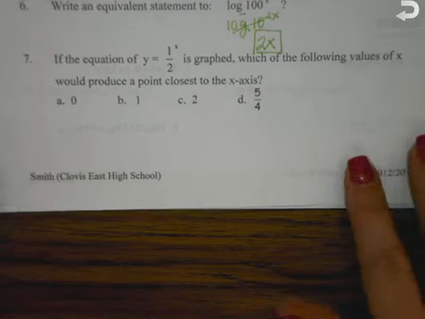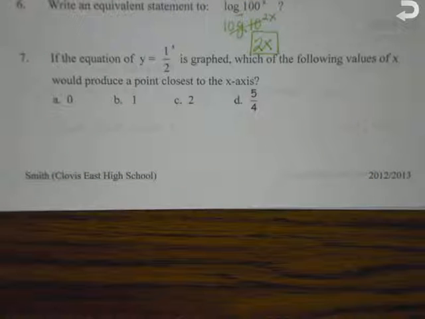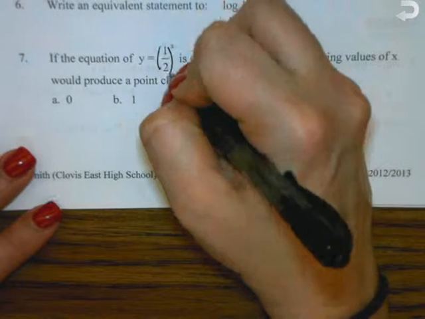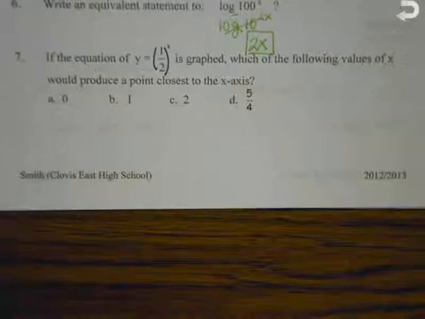So we're going to go back to these. If the equation of y equals 1/2, in parentheses, to the power of x, is graphed, which of the following values of x would produce a point closest to the x-axis? So we are going to graph this one and then look and see what point gives us our line closest to the x-axis.